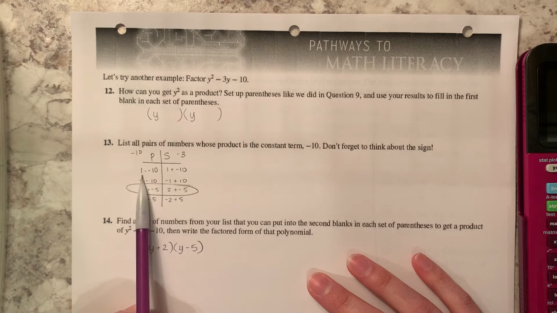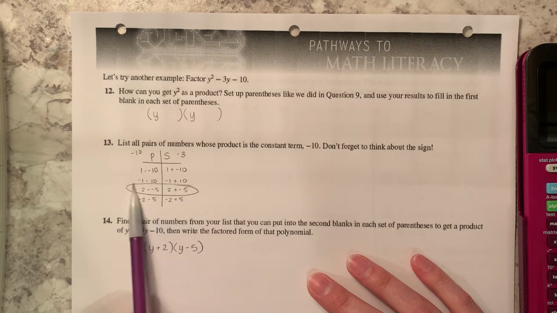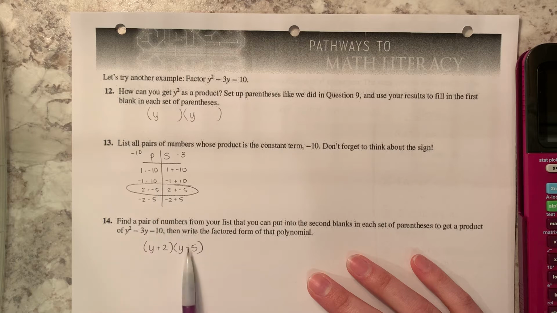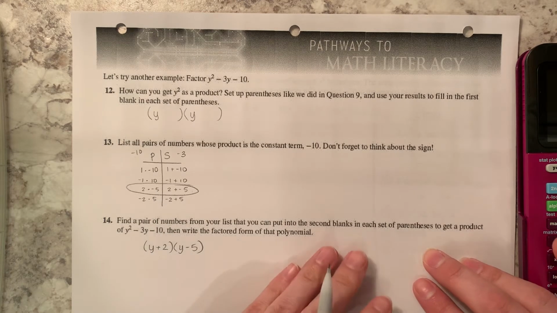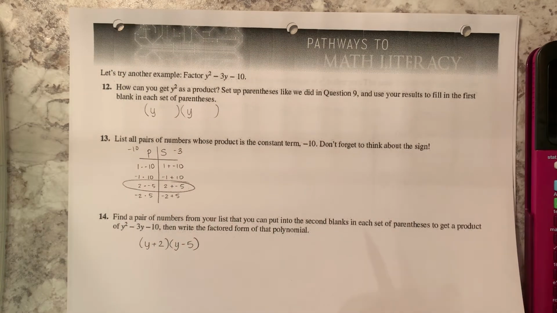-10 can be written as 1 times -10, -1 times 10, 2 times -5, -2 times 5. And then I added them all together, and the only one that actually works is this one. So then you would write y plus 2 and y minus 5, and that's your factored version. But I'm hoping that you guys found my method a little faster and a little easier.